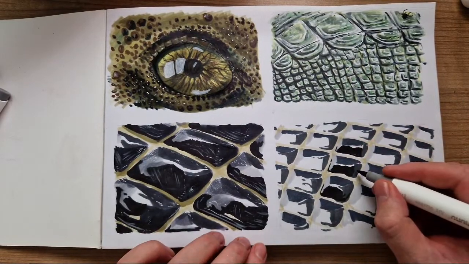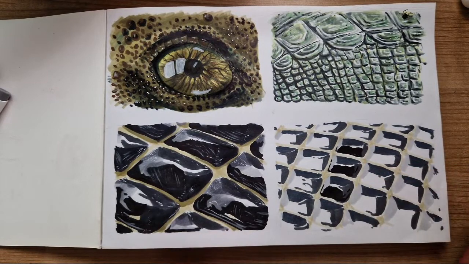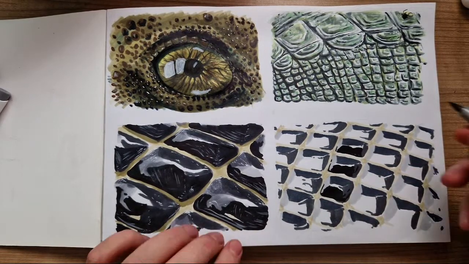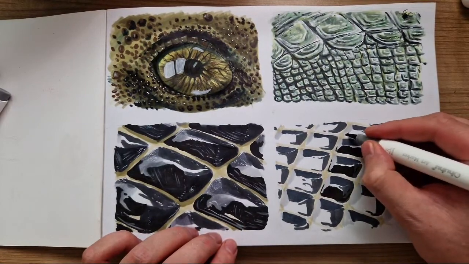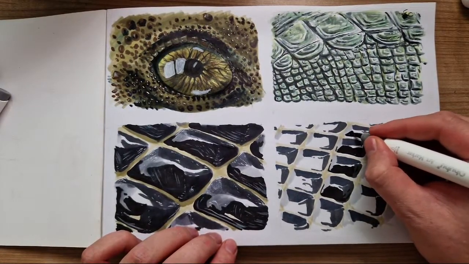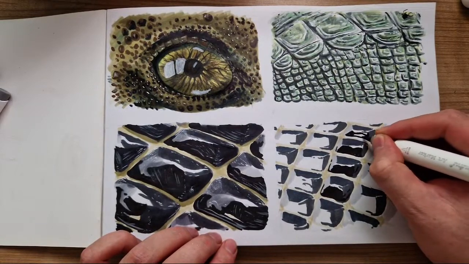All right, and I want to have a little extra darkness in the middle over there. It's just supposed to be a quick little study. It's not supposed to take hours, not too long.